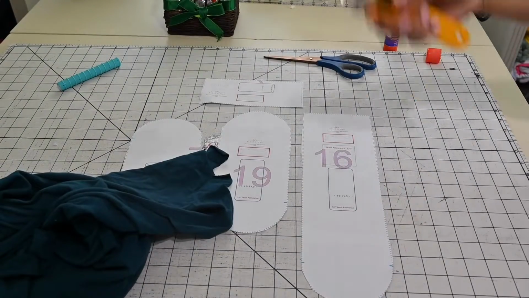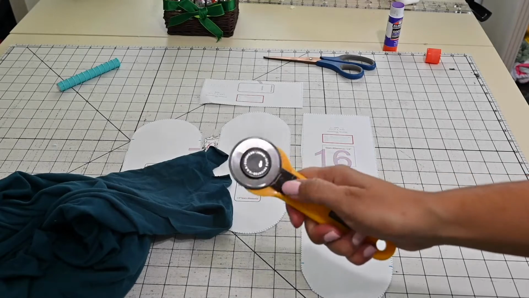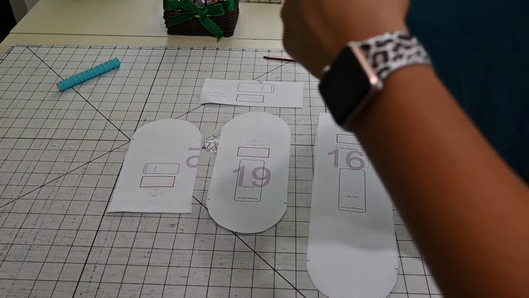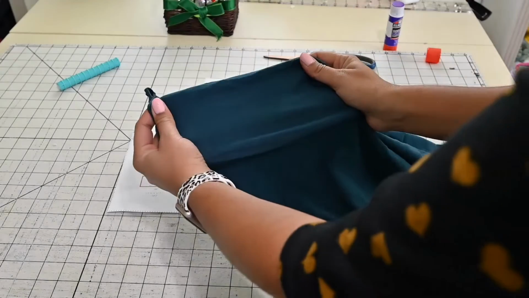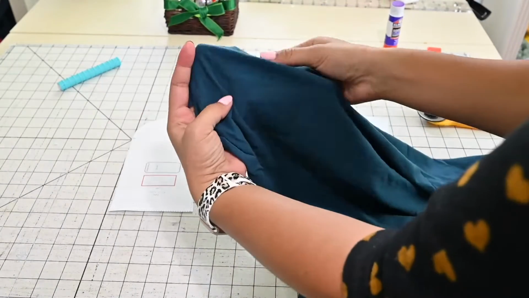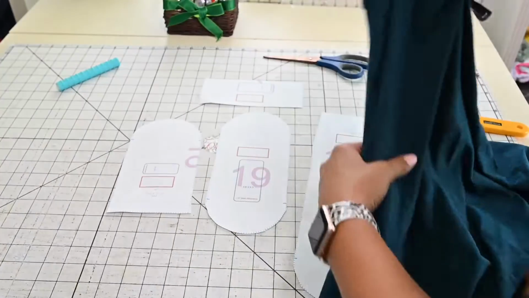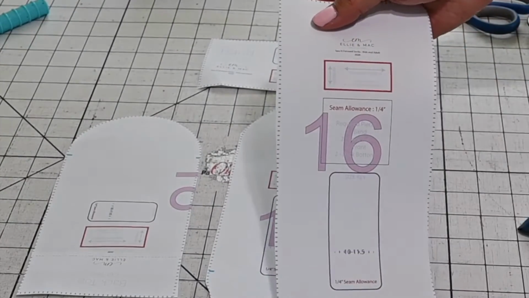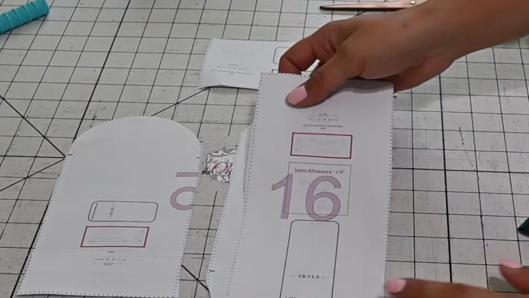Alrighty, time for cutting. And I love to use a rotary cutter. Obviously it's up to you, whatever you want to use. Scissors is fine. So I'm going to find my fabric. It's got the grain line. We need to make sure it's going the right way. And you have little marks on your pattern, which you can see a lot better when you have ink.